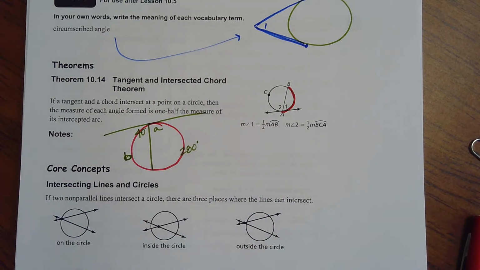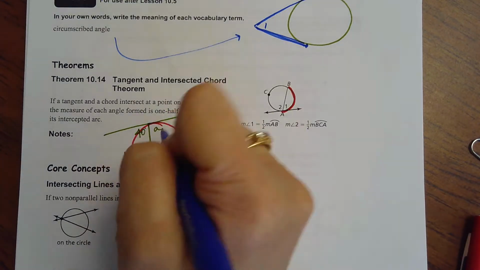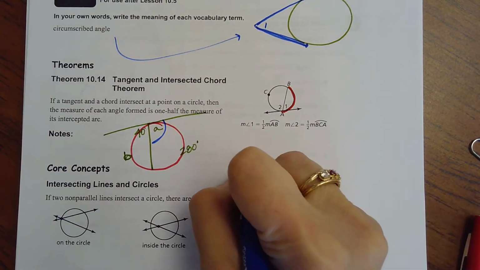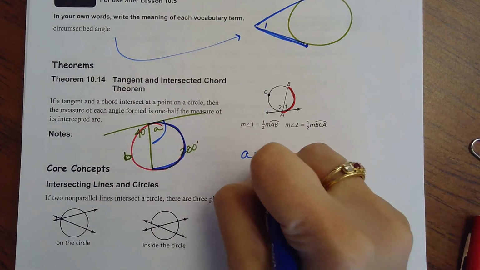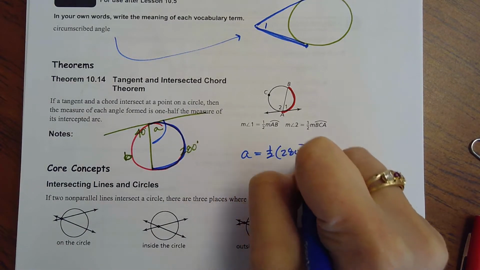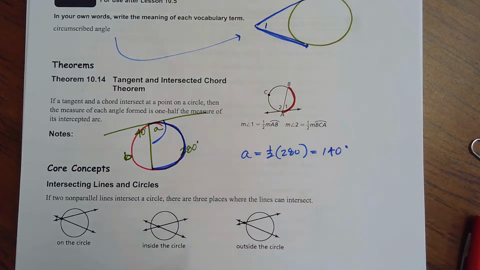What I'm getting at here is the relationship between both of these. Angle A, for example, is going to equal half the measure of its intercepted arc. So half of 280 degrees would be 140 degrees, and that's how you'd figure out angle A.